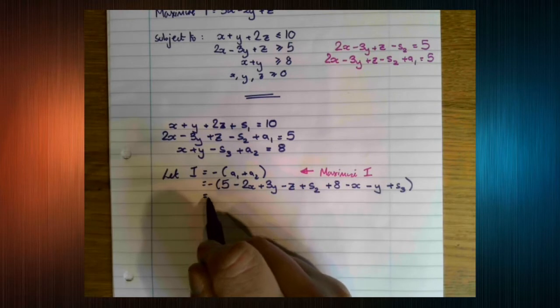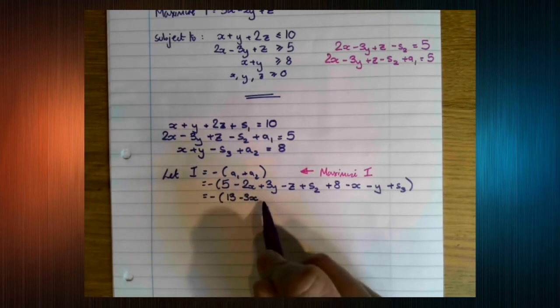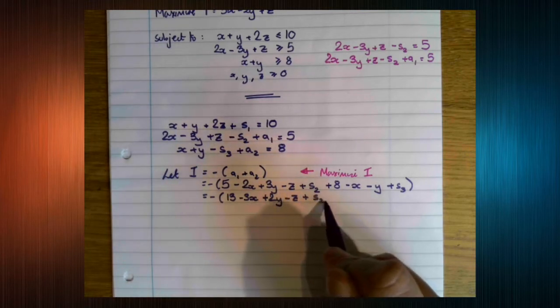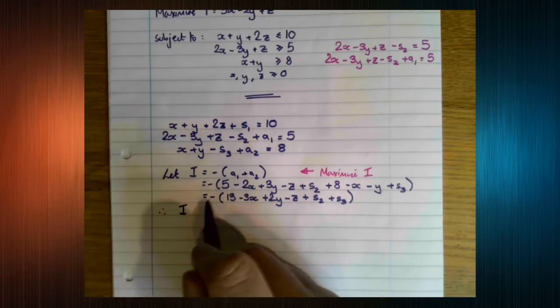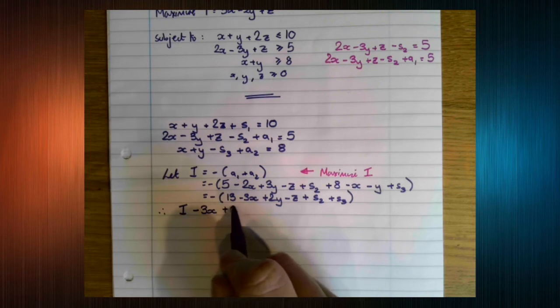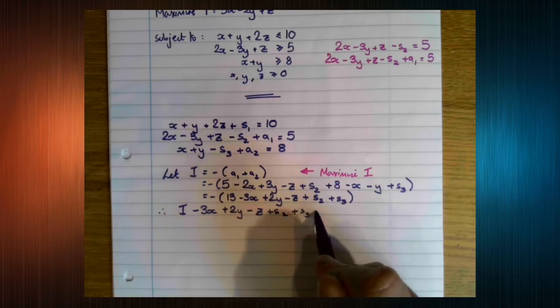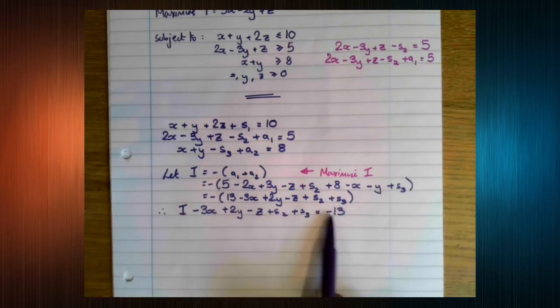Okay, so I is going to be minus 13 minus 3x plus 2y minus z plus s2 plus s3. And then if we rearrange like we normally do with simplex, we want to keep the numbers on the right hand side and everything else on the left. So we're going to get I, so minus minus becomes plus, so then we have minus 3x plus 2y minus z plus s2 plus s3 equals minus 13. The fact that we're trying to maximize a negative value means it's fine that this is minus.